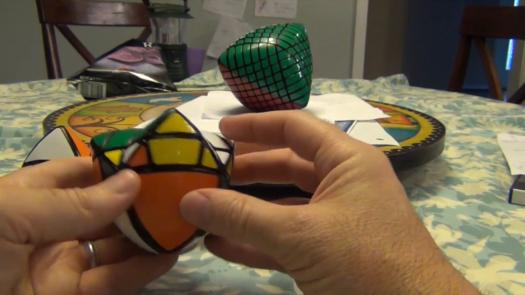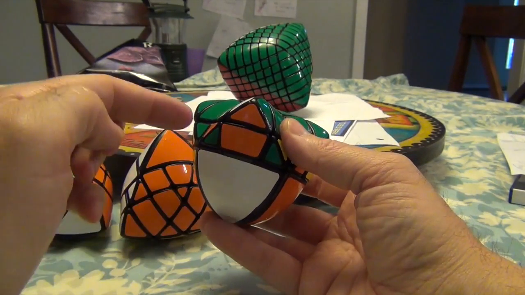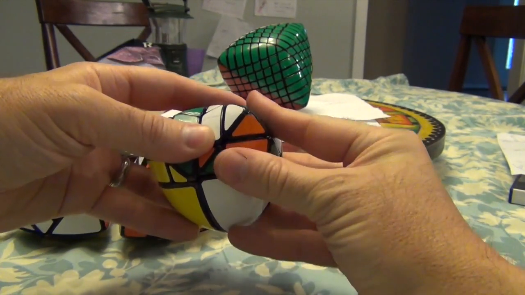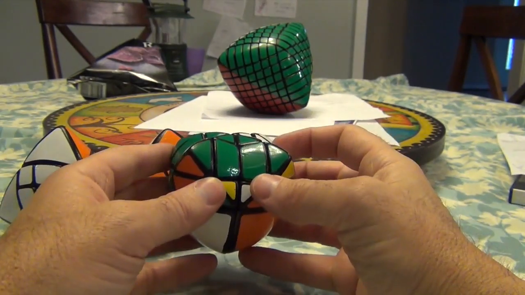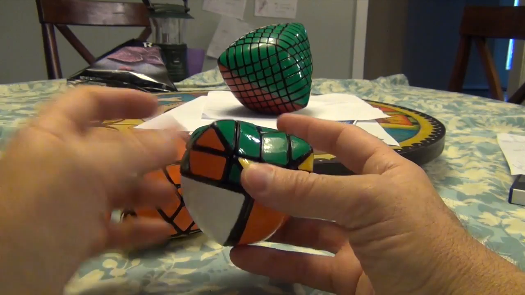Like let's say I do a commutator and I see that these are all out. This entire layer here is fine except for this, but I can't move this down because this is all bandaged over here. So I have no way of doing a middle move in order to isolate this.